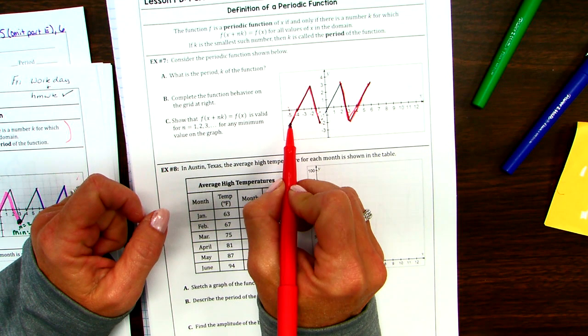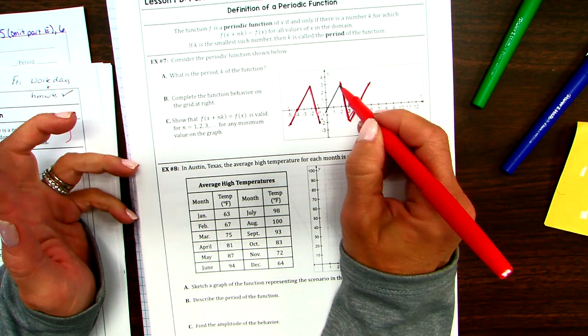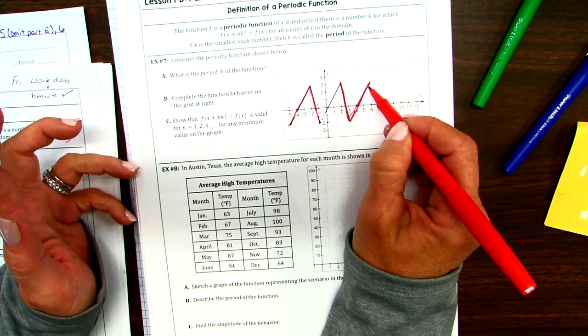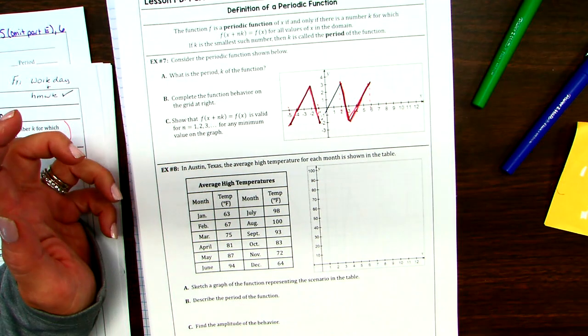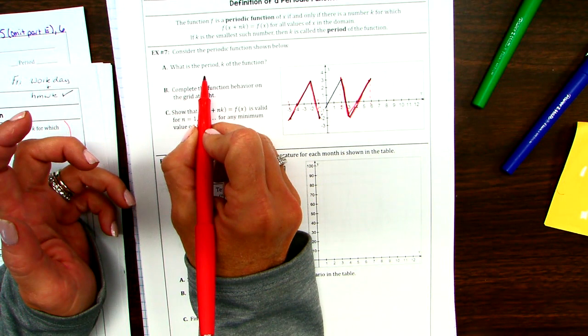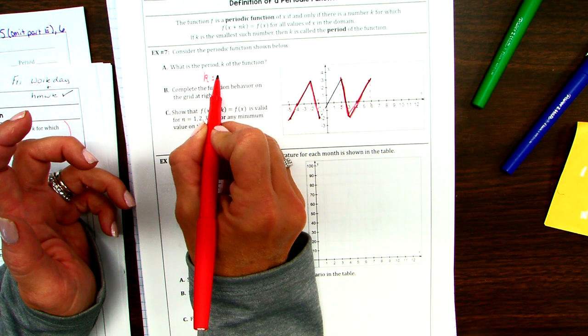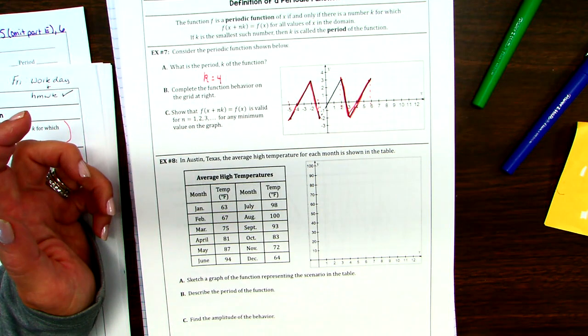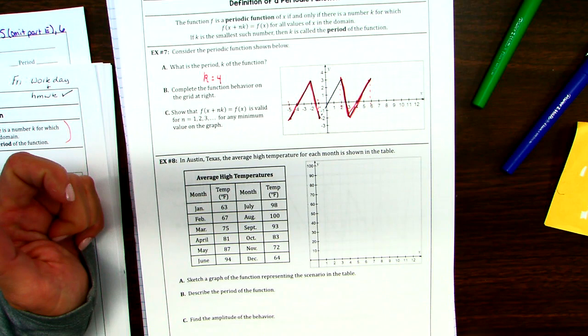So from -5 to -1, or you could look at it as from 2 to 6. Either way, what is our period? 4. And for the sake of this problem, we're going to call it lowercase k, okay?